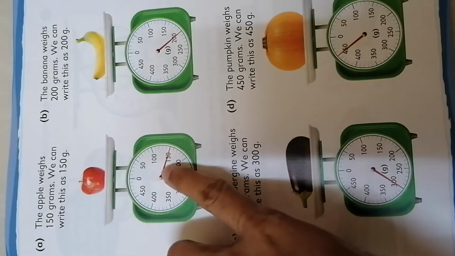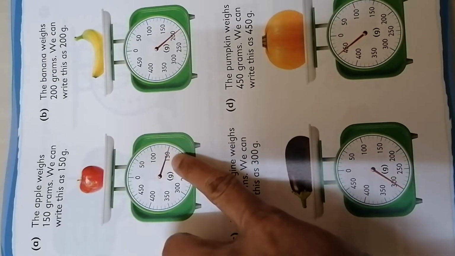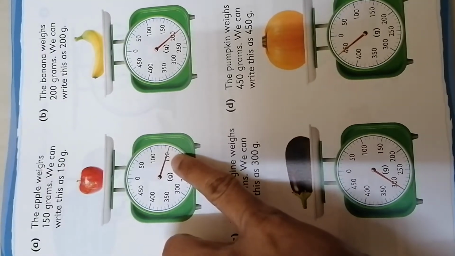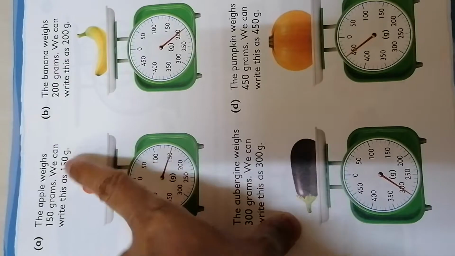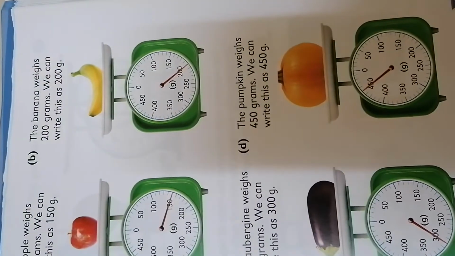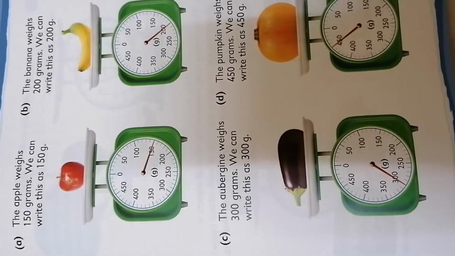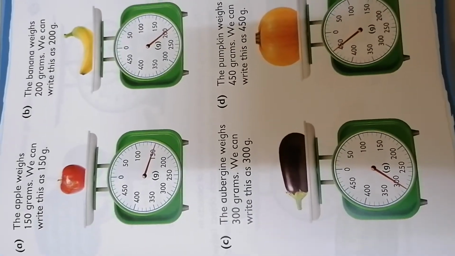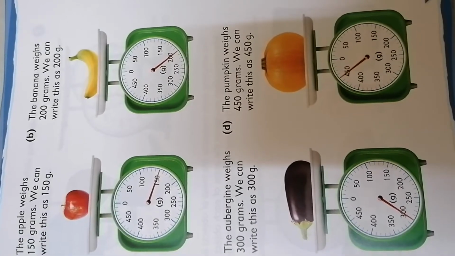So that is its weight, okay? So the apple weighs 150 grams. We can write it as this, 150 and then G. The banana weighs 200 gram. The aubergine weighs 300 gram. And the pumpkin weighs 450 gram.